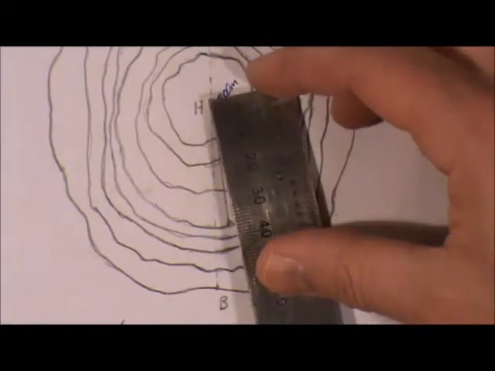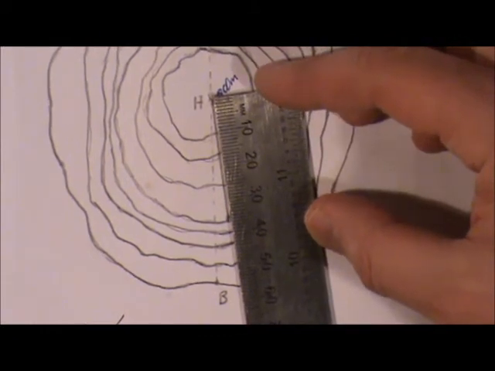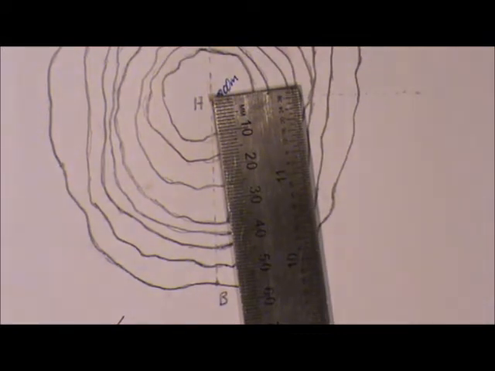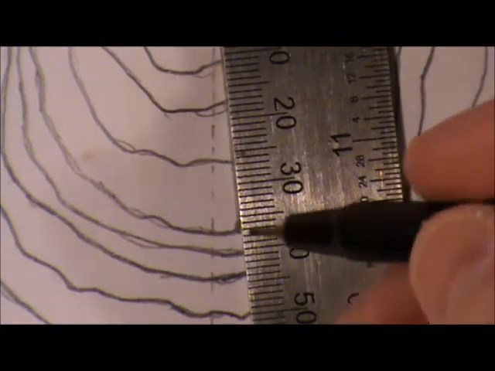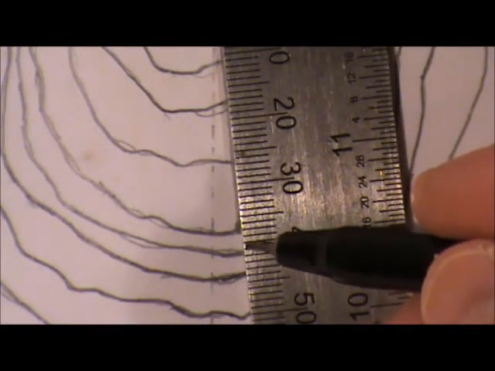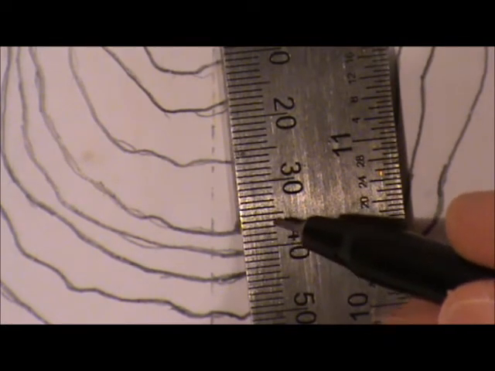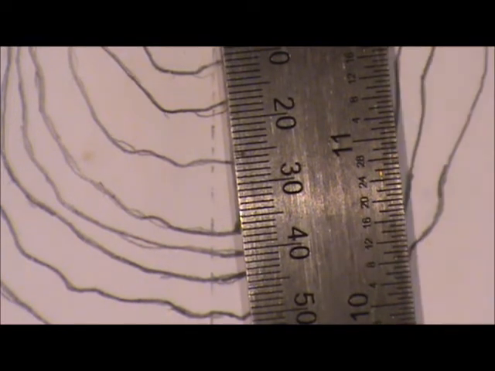So we place the ruler and measure the distance across. Okay, so I've placed my ruler and the power pole is located right here, which occurs at 37 millimeters.